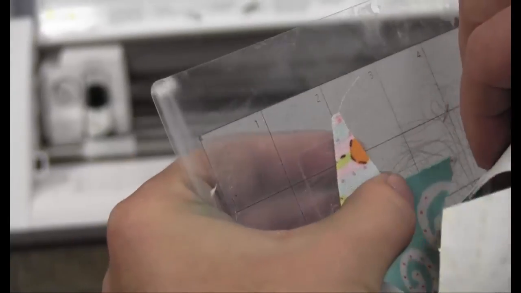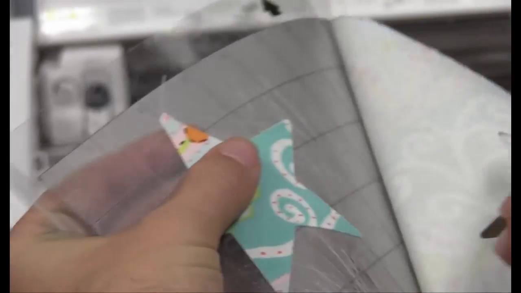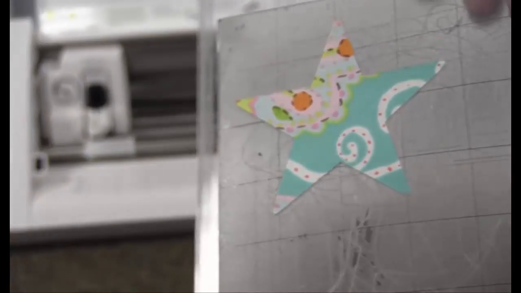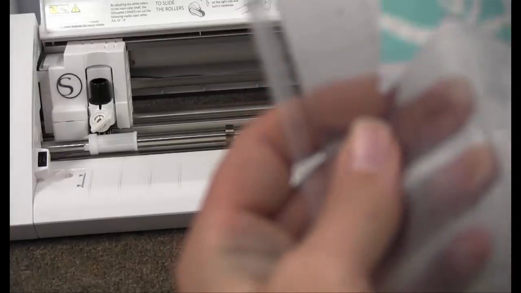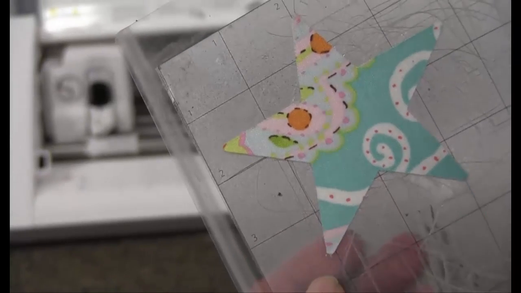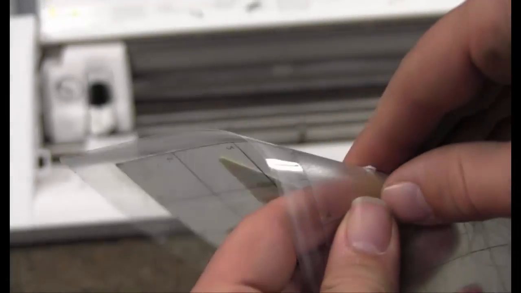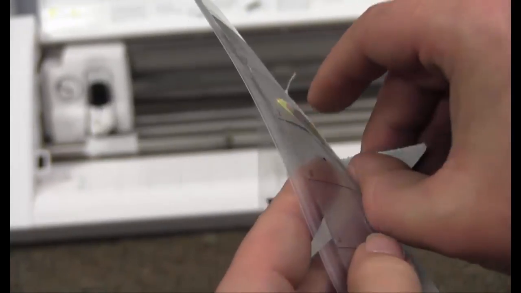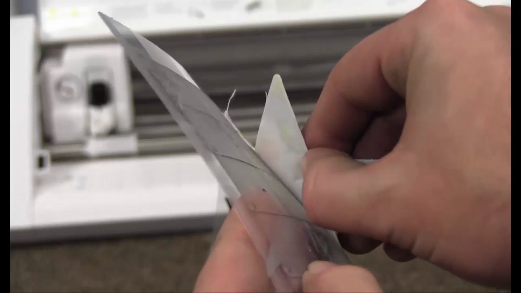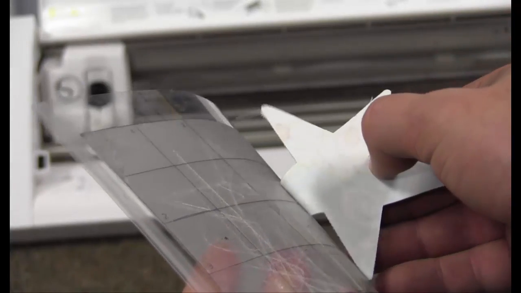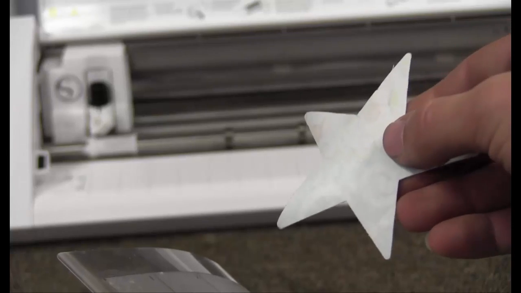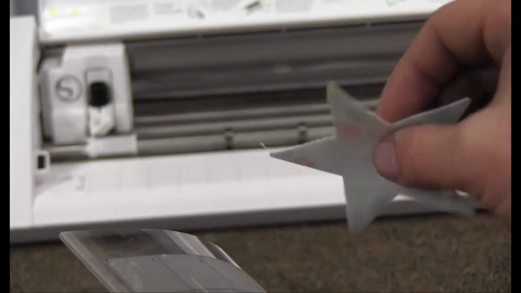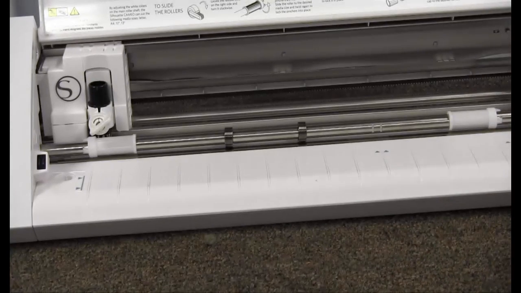Sometimes you'll get a string like that. You just take a pair of scissors and trim that string that you're seeing there at the top of the star. And then that's it. Now we're just going to peel our applique design off of our cutting mat, and you want to make sure that you don't peel it away from the paper just yet. You're going to peel it off carefully and make sure you have the paper still on it. And once you have it free, we're going to go load the design onto our embroidery machine.